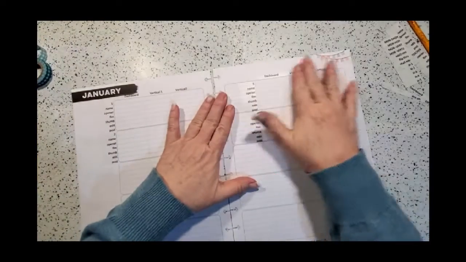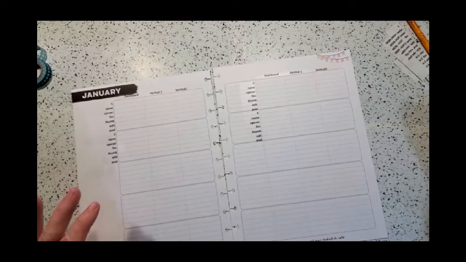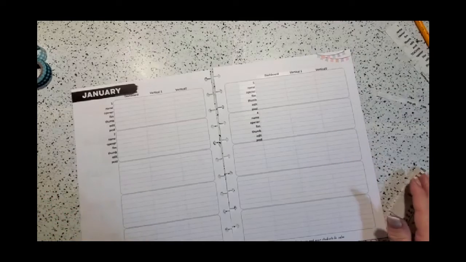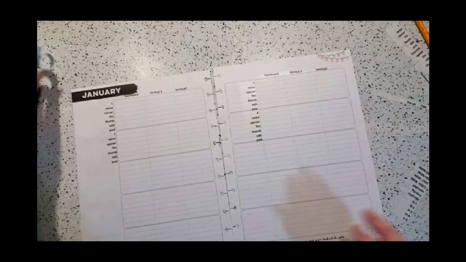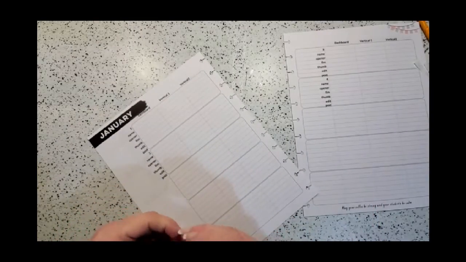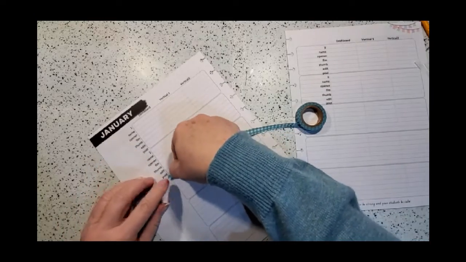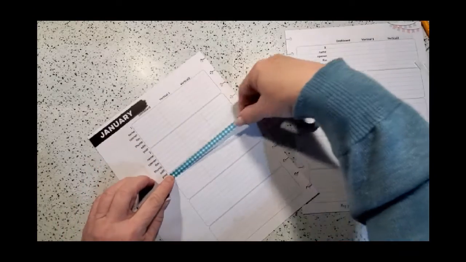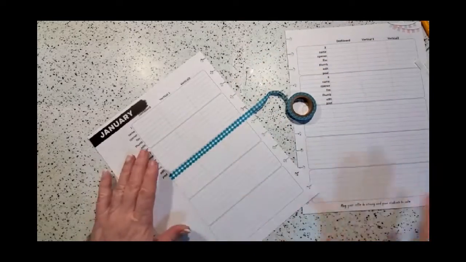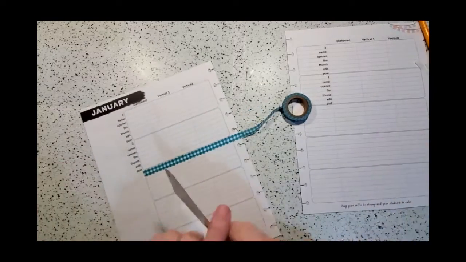So, and this gave me a lot more flexibility to do the things I wanted to do with it. Okay, so now I'm going to put my washi tape on here because this is where my decor goes, and it's just a visual thing for my eye so that I can see, okay, there's a break here, and I just put something cute on it.